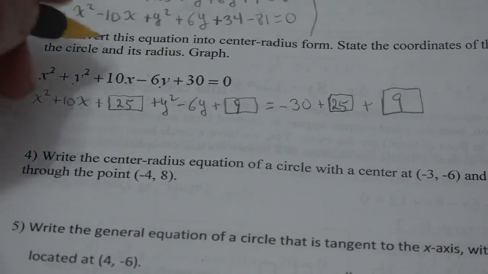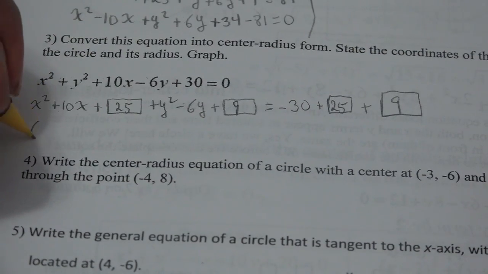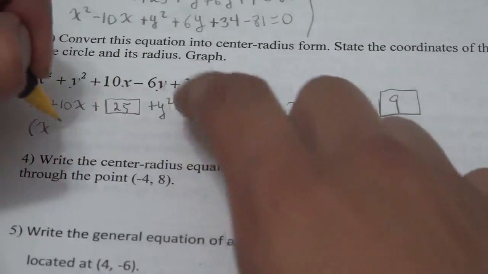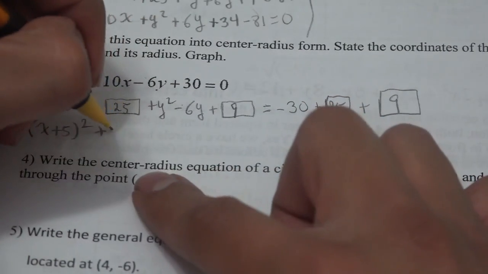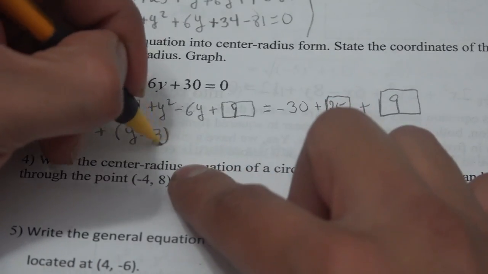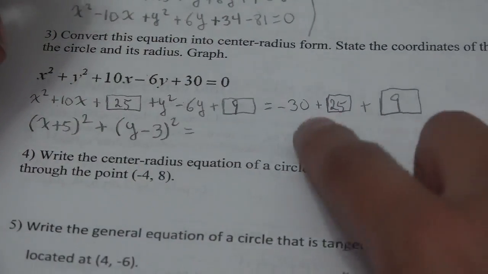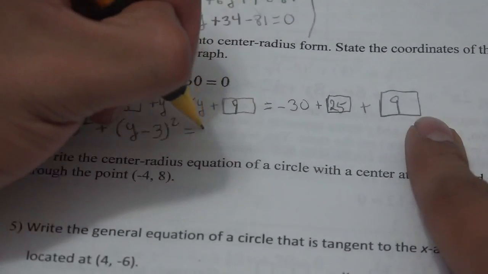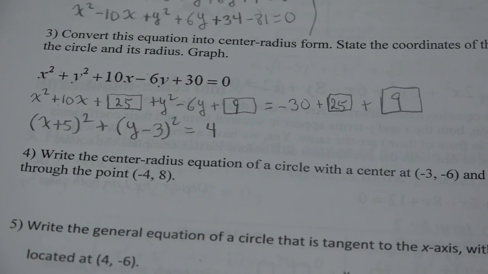Now this creates a perfect square binomial. So this is x, and what is the square? The term that I squared, 5, and this is positive, so x plus 5 squared plus y minus 3 squared equals, let's see, -30 plus 34 is 4. There you go.